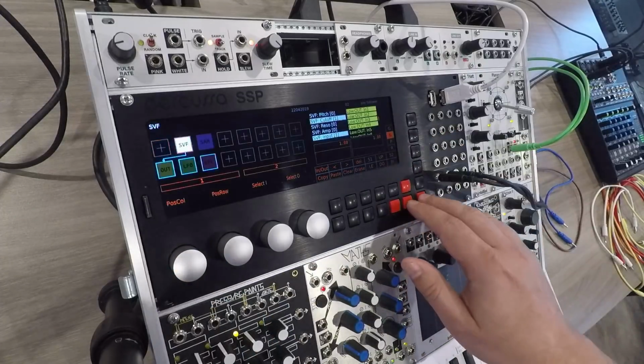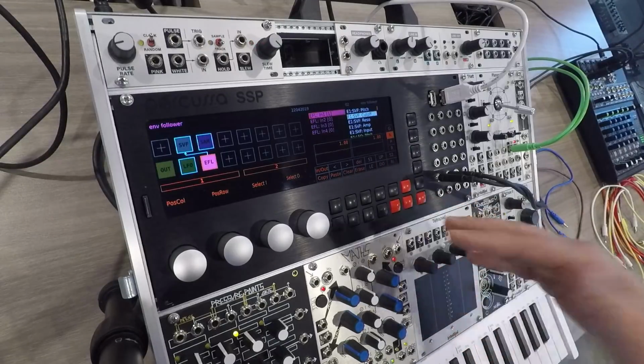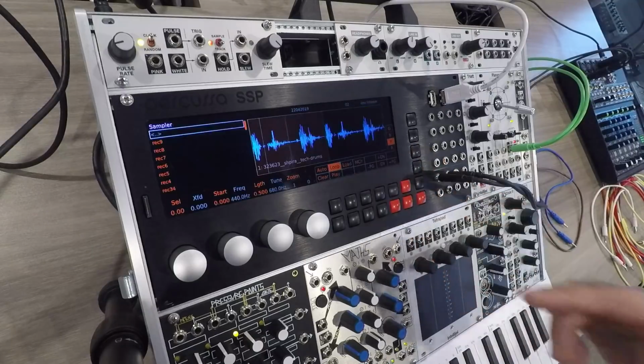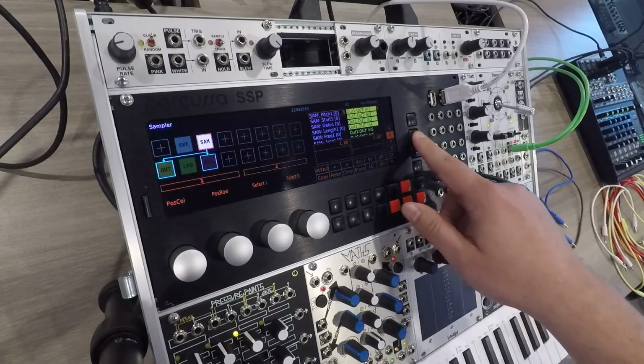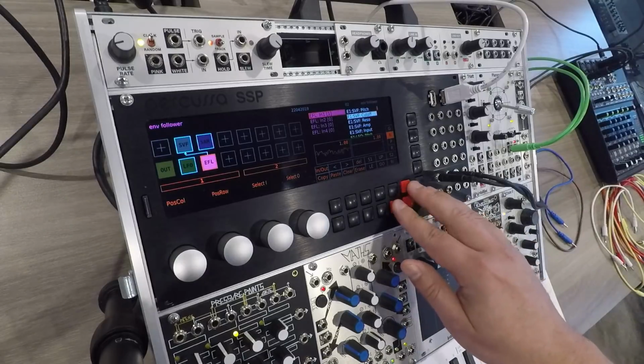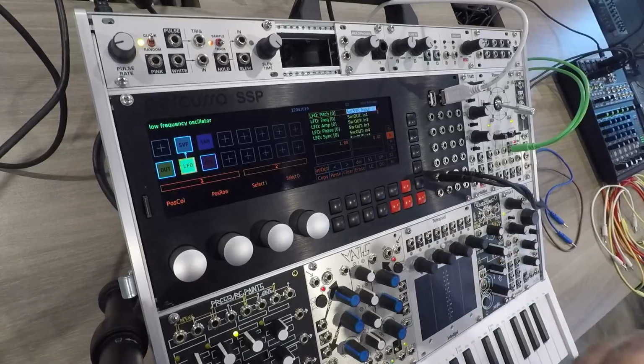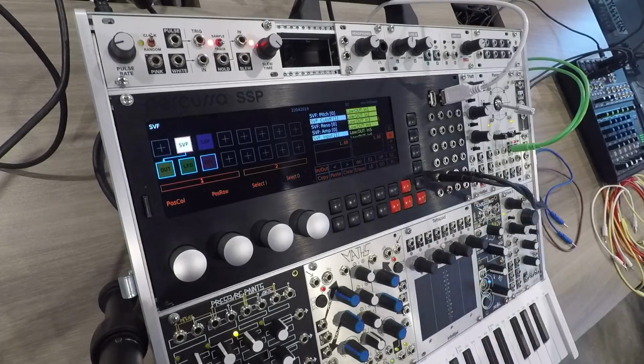So this patch is a demonstration of the envelope follower module, which is also in the SSP. So you can play back a drum loop and then feed it through the envelope follower. Then you get an envelope signal, and you can feed that to a filter, for example. And then if you pass a sawtooth through the filter, this is the result.